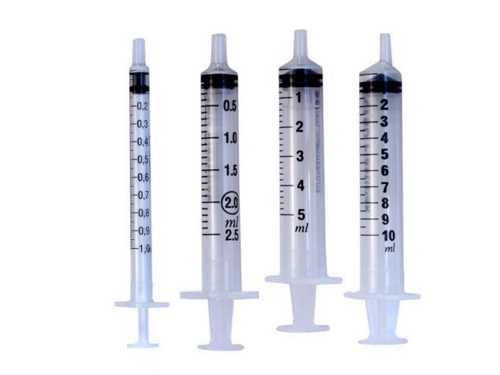So we want to know how to read the different increments on the sides of the syringes. Looking at the screen that you guys have here, you can see there's a couple different types of syringes. You can see that there is a stopper in there that will allow you to draw the medication.